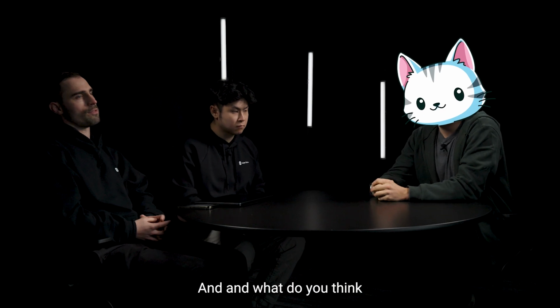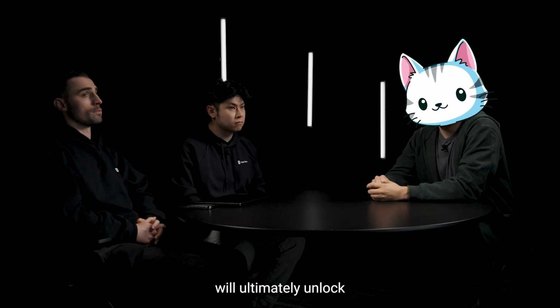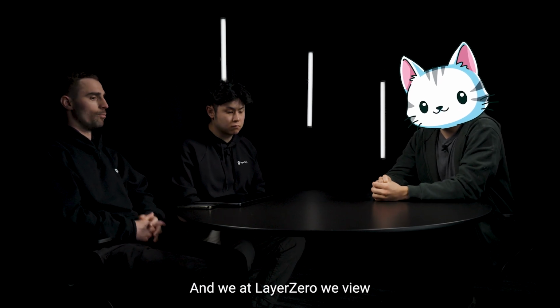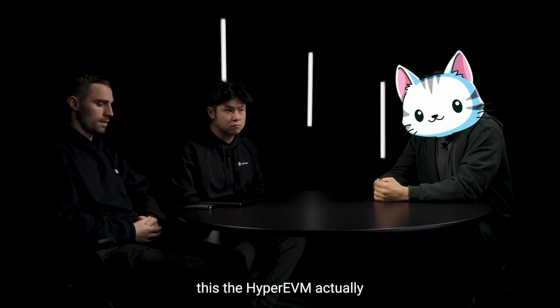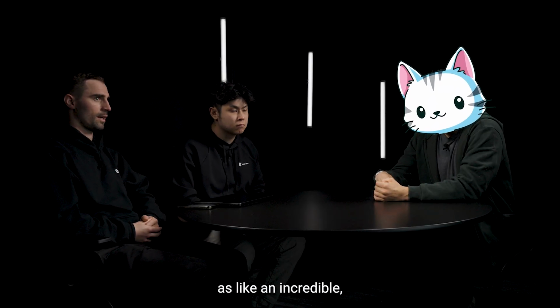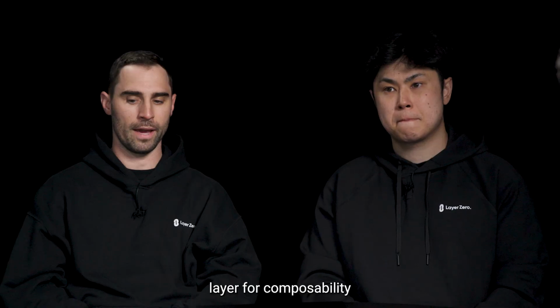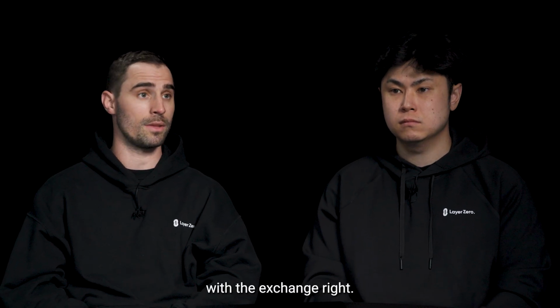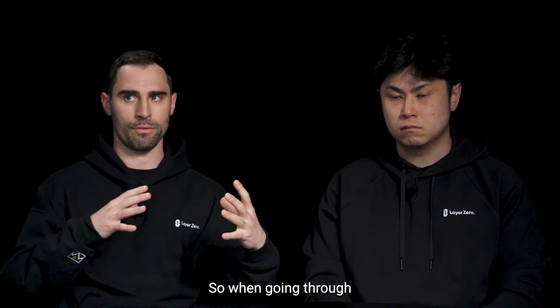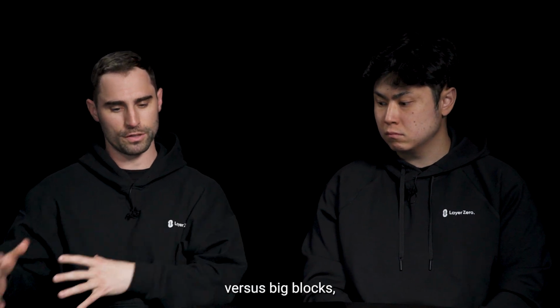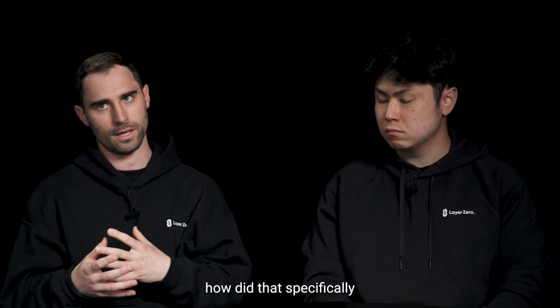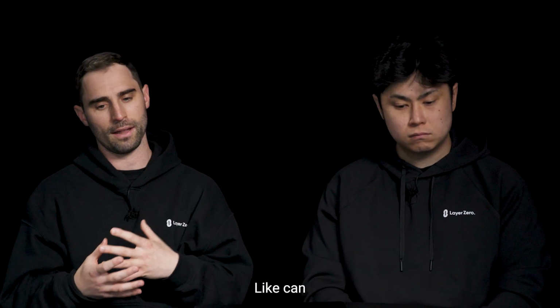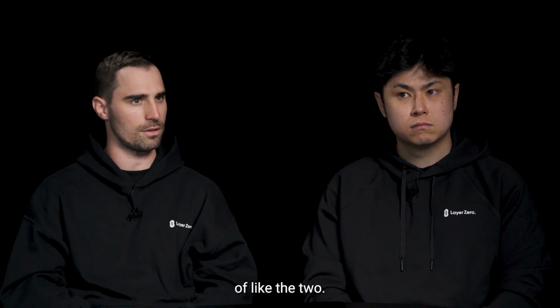And what do you think that will ultimately unlock for composability, right? We at LayerZero view the HyperEVM as an incredibly powerful layer for composability to invoke different actions and interact directly with the exchange, right? So when going through small blocks versus big blocks, how did you guys think about that? Can you share examples of the two?